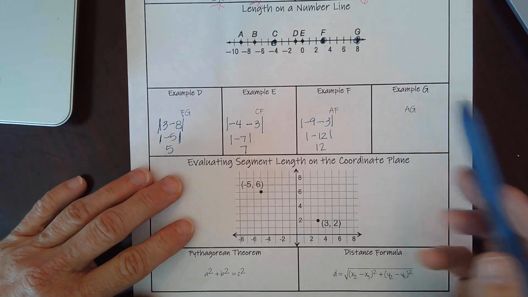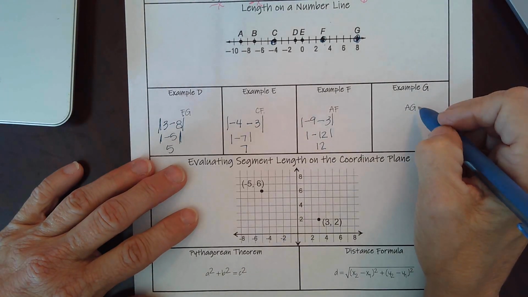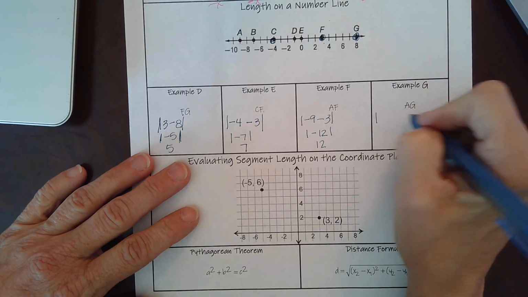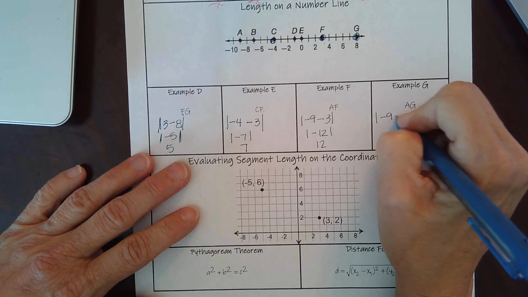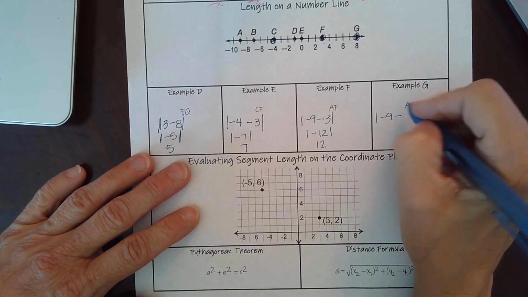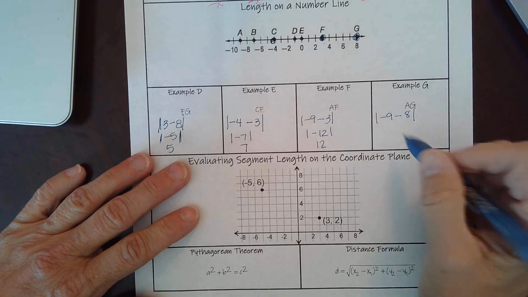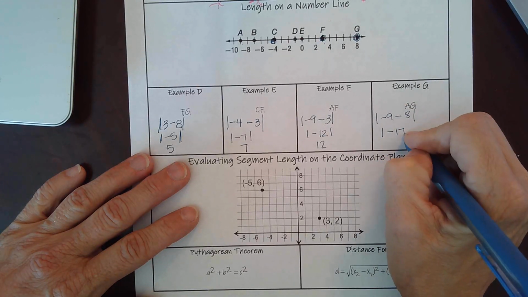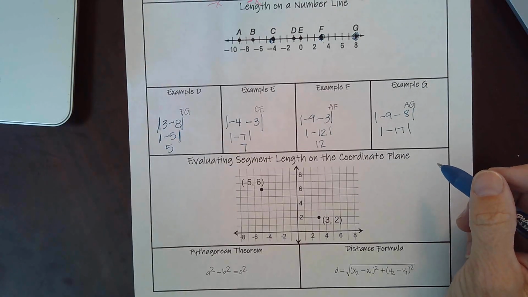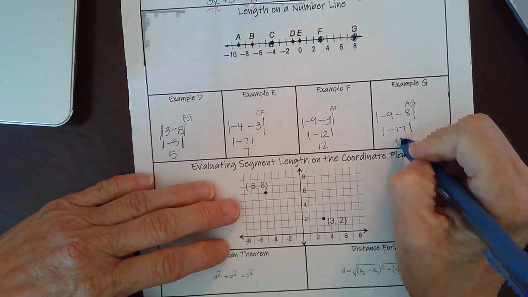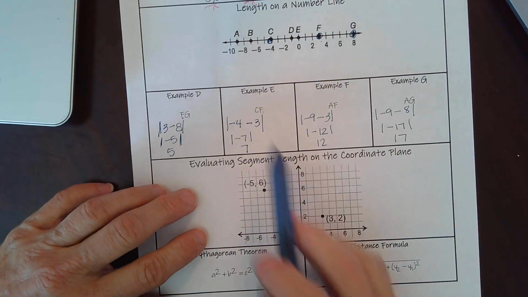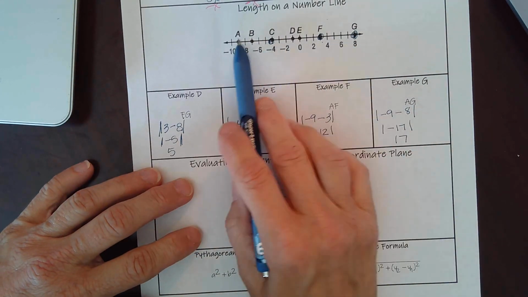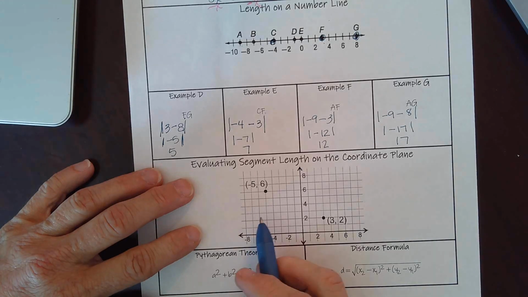Well, how about from A to G? I want to find the length of AG. So the A coordinate is -9, and I will subtract G, which is 8. That will give me the absolute value of -17, and the absolute value of -17 is 17. So if you count on the number line from A to G, you'll get 17.